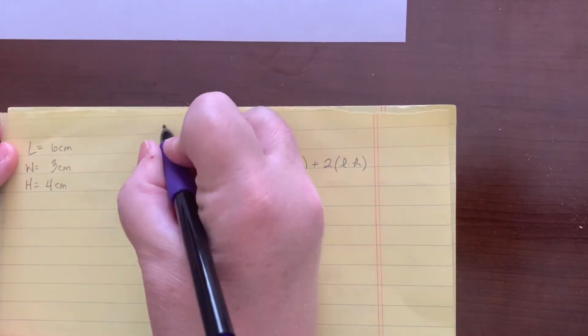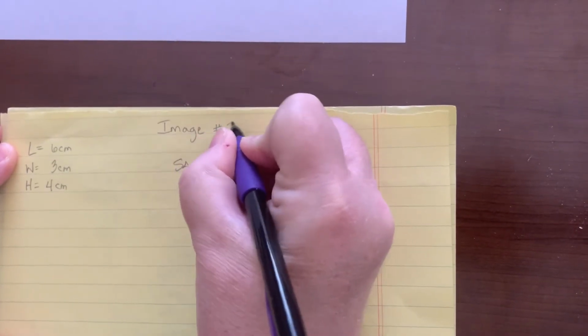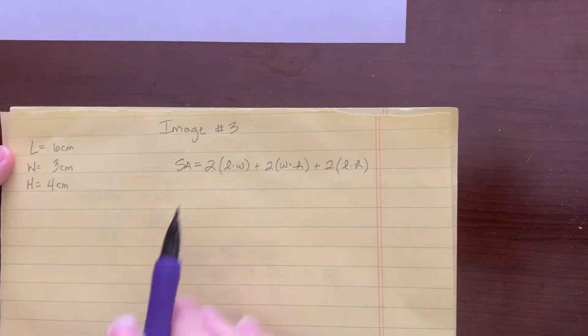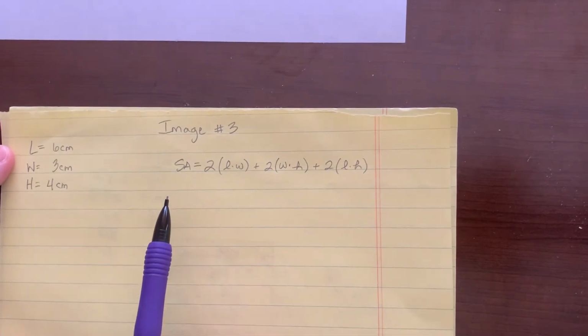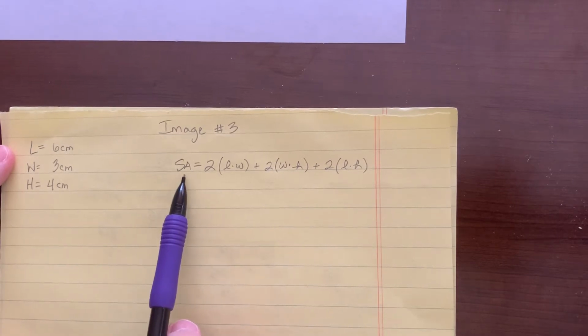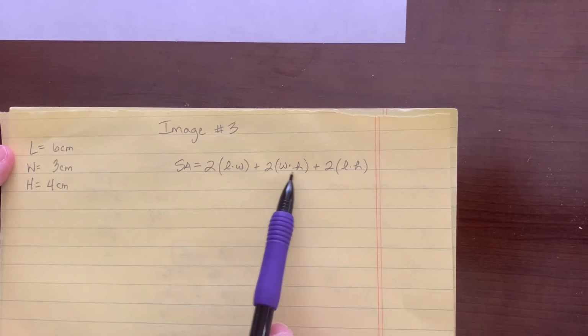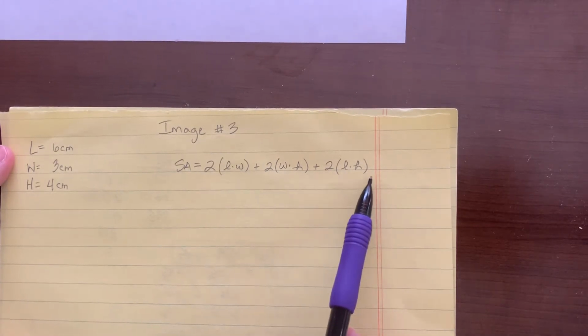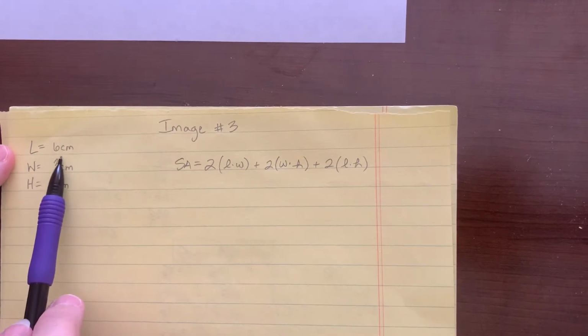Okay, so this is image number 3, or the third one that we're trying together. I start with my surface area formula always, so that any other mathematician who picks up my paper knows exactly what it is I'm trying to solve for. So I've got surface area equals 2 times length times width, plus 2 times width times height, plus 2 times length times height. This figure had a length of 6, it had a width of 3, and a height of 4.